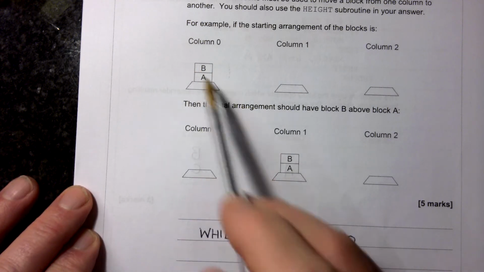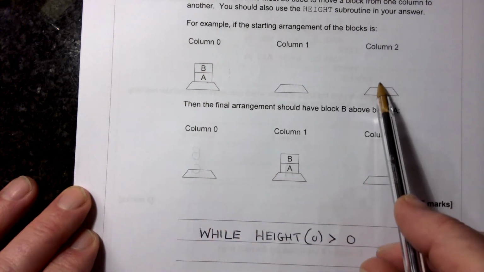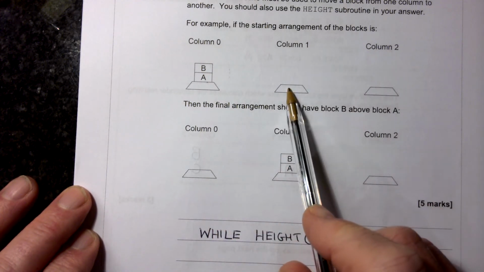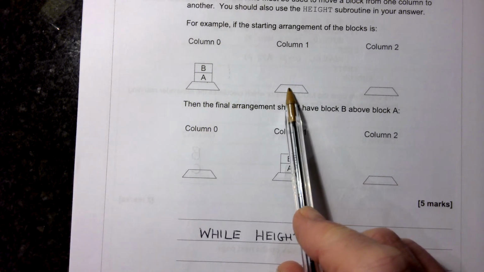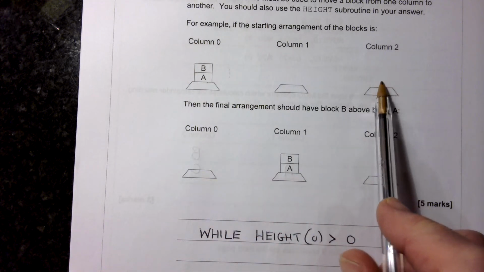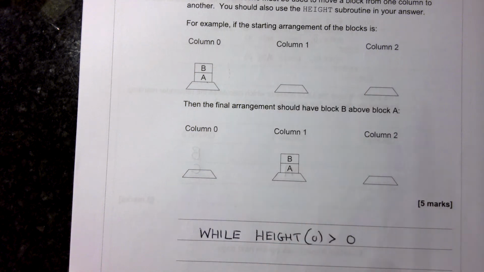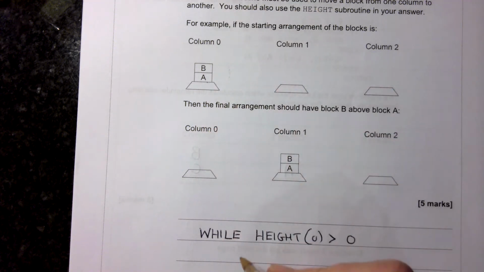Now how are we going to get them to be the same? Well, the way to do it is to take these and put them onto column 2 and then put them back on number 1 here. So how are we going to do that? Well, we're going to move what's on column 0 to column 2, and then what's on column 2 to column 1. So all we have to do now is, we're using the move subroutine. We've used the height subroutine, so that's fine.